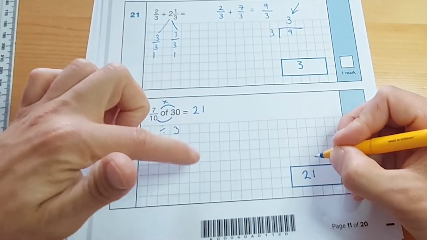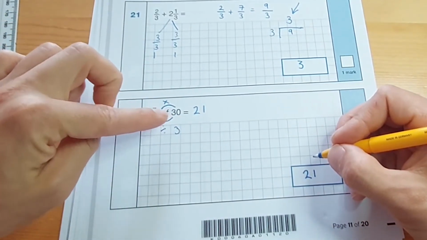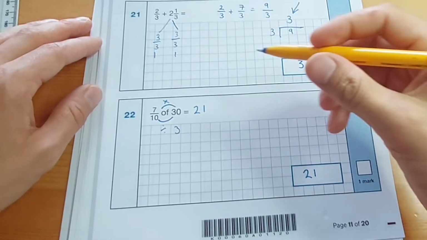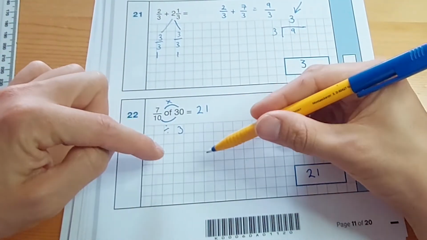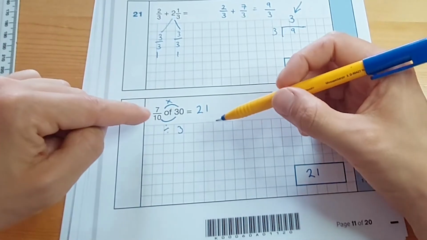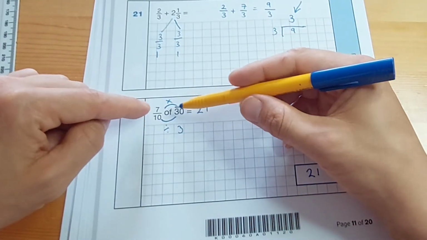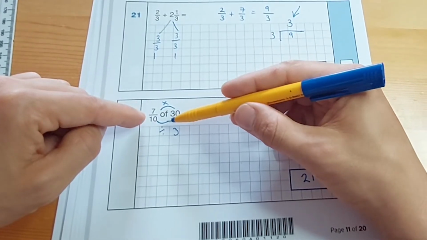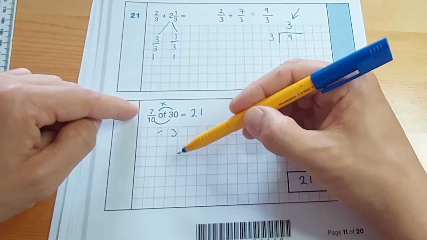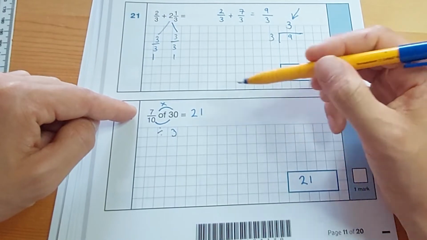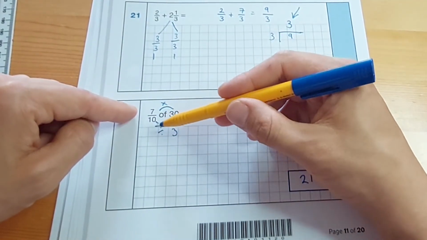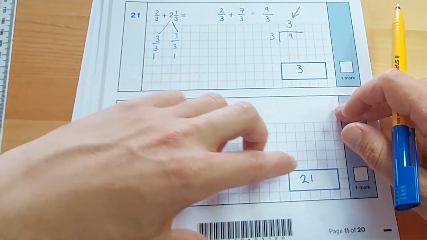With those questions, the rule is just simply to divide by the bottom and multiply by the top. Earlier in their education, they would have done some drawings. In year 2, they would have drawn groups, because essentially what you're saying is what are 10 groups of 30, so 30 divided into 10 groups, and then you're basically counting 7 of those groups. But here, with the children in year 6, they already understand that, so we can just go straight to divide by the bottom, multiply by the top.